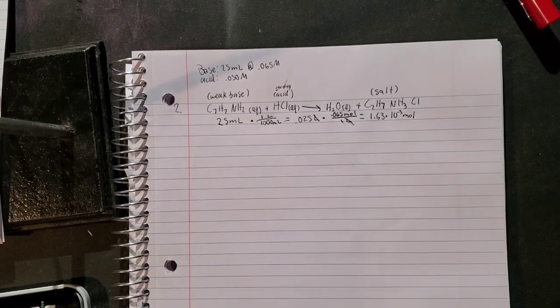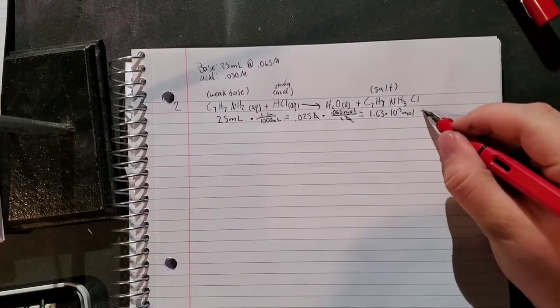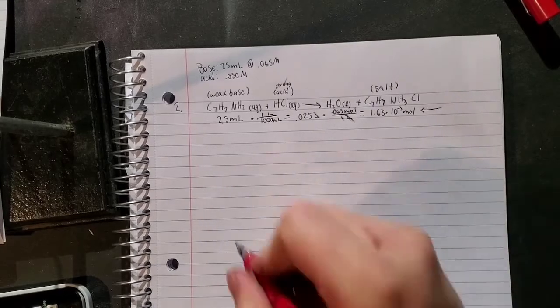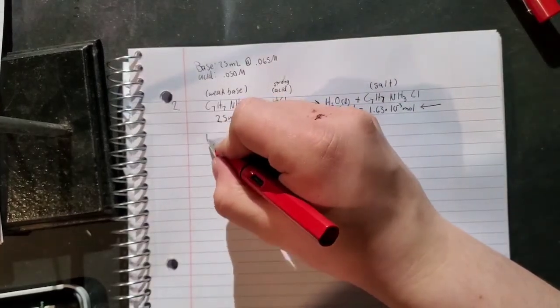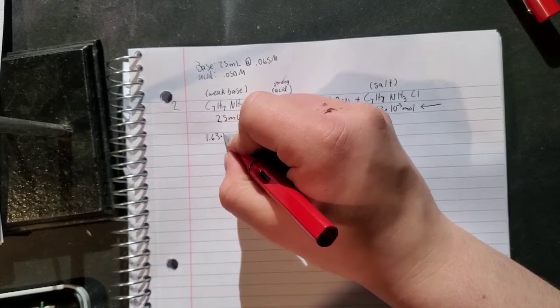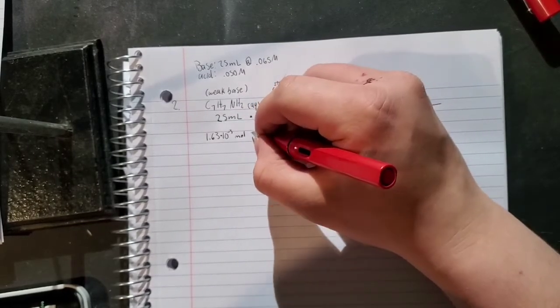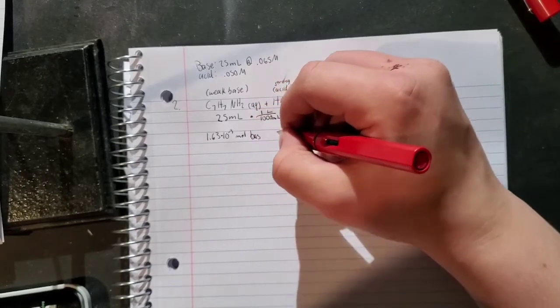So that's how many moles of our base that we have in our solution.